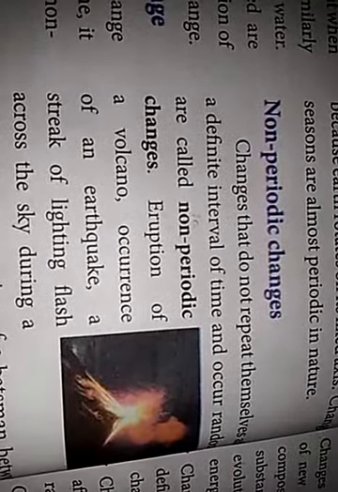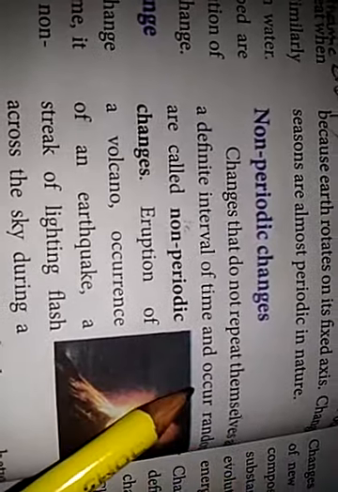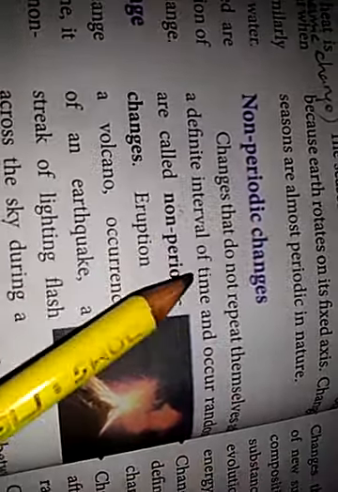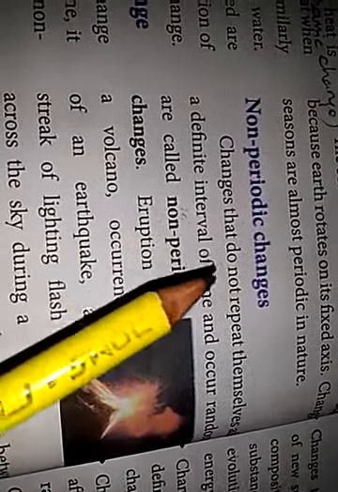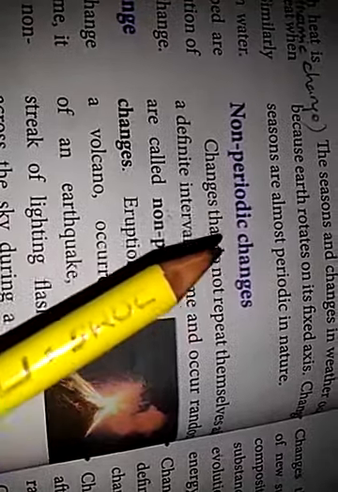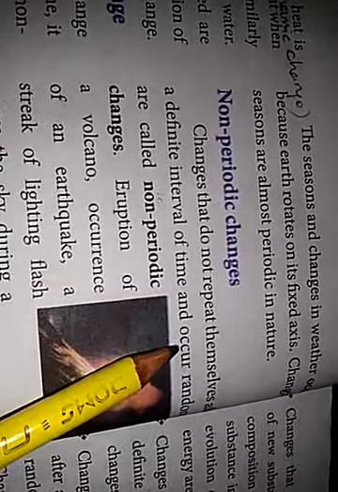Students, next we see non-periodic changes. What are non-periodic changes? Changes that do not repeat themselves after a definite interval of time and occur randomly.